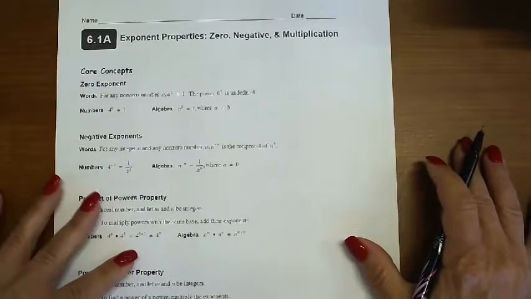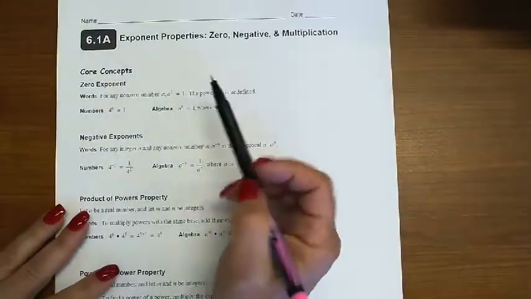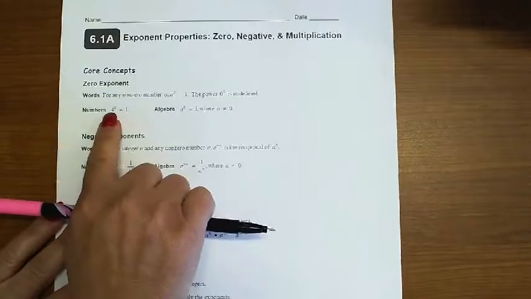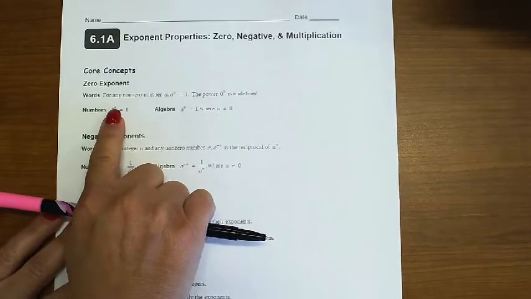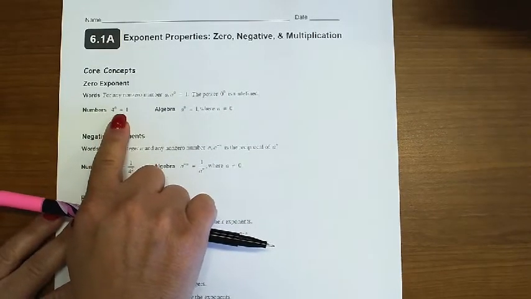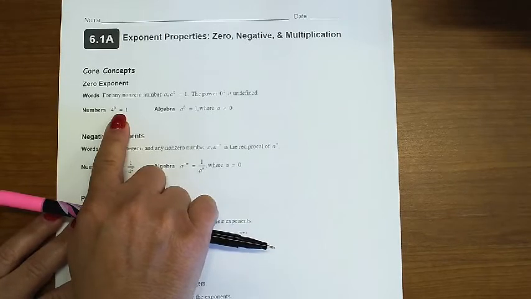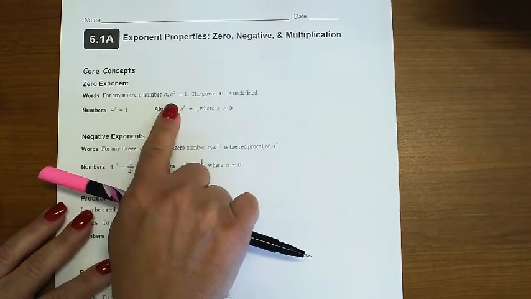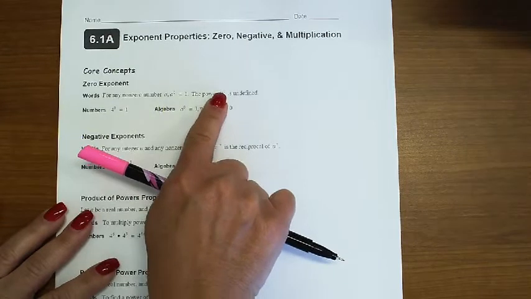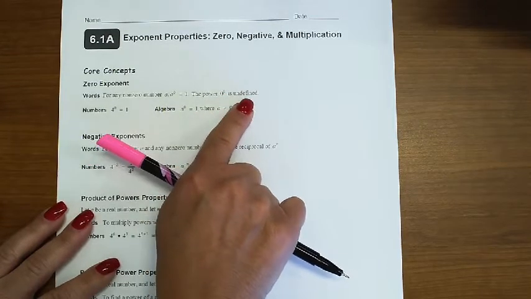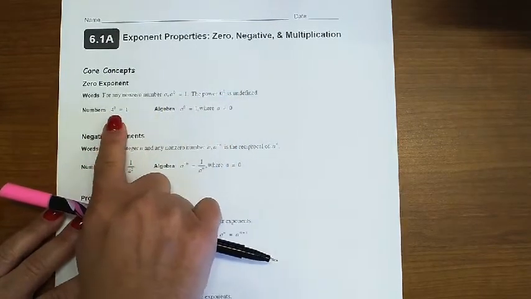So first, let's look at the zero exponent. Zero exponents basically means like 4 to a 0 power, okay? Anything to a 0 power is always going to be 1, for any non-zero number. Now, if we had 0 to the 0 power, we would say that that is undefined, but we won't see too much of that in what we do in Algebra 1.